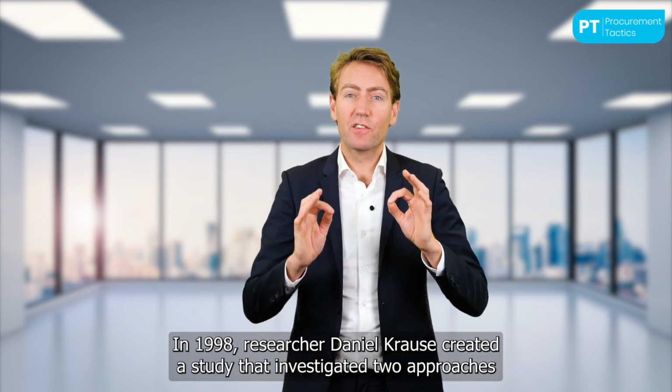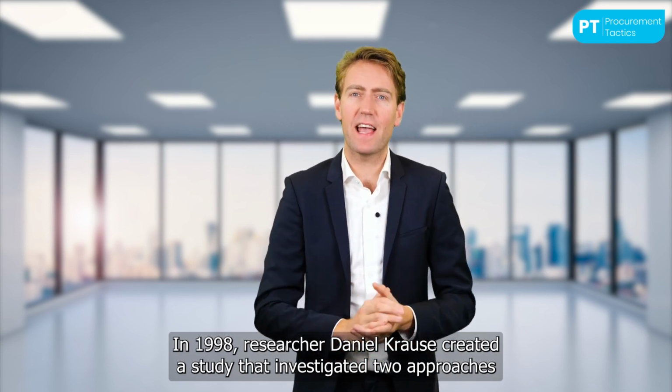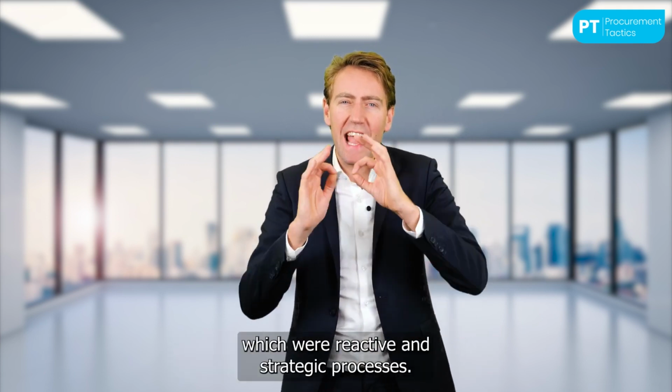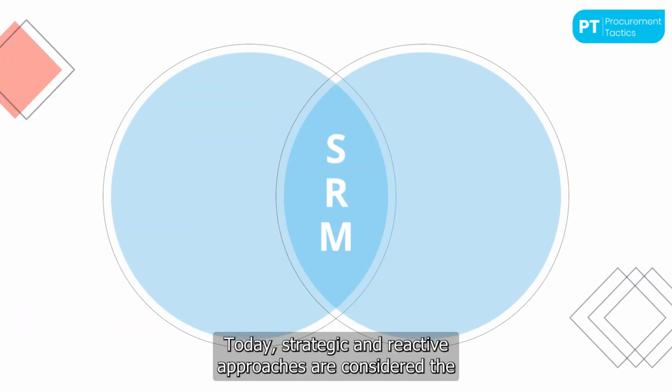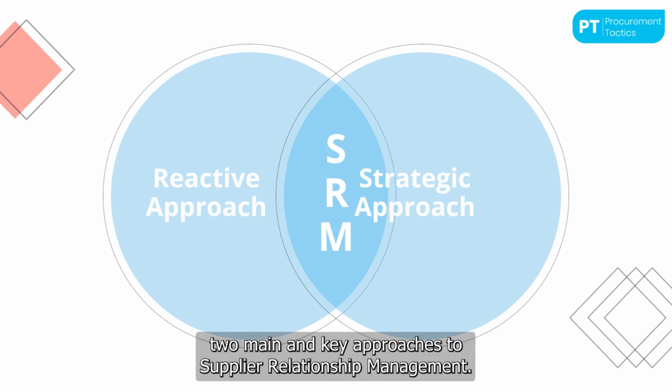with your suppliers. In 1998, researcher Daniel Krause created a study that investigated two approaches to supplier relationship management, which were reactive and strategic processes. Today, strategic and reactive approaches are considered the two main and key approaches to supplier relationship management.